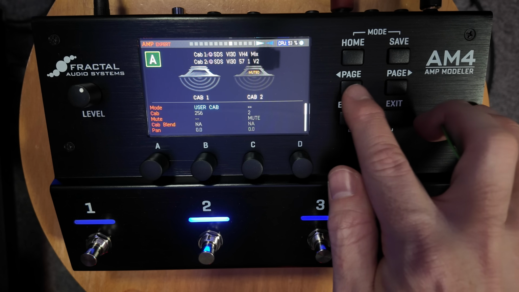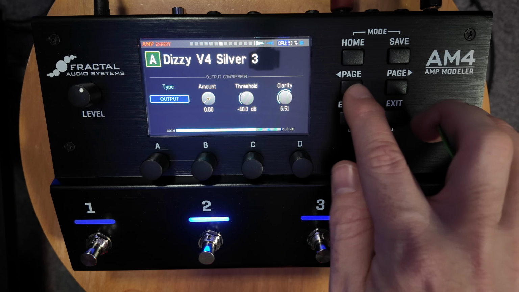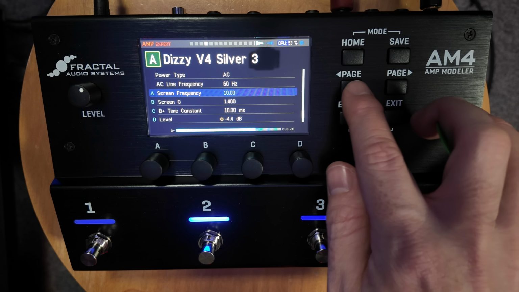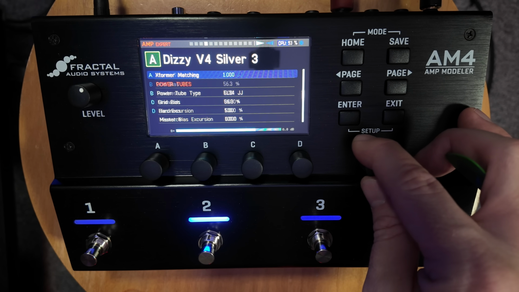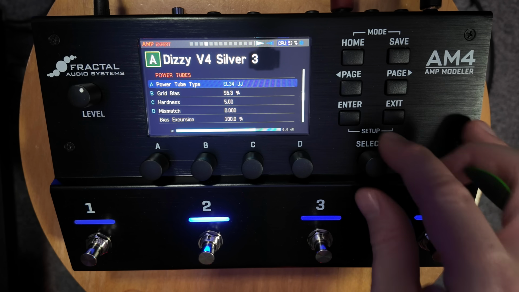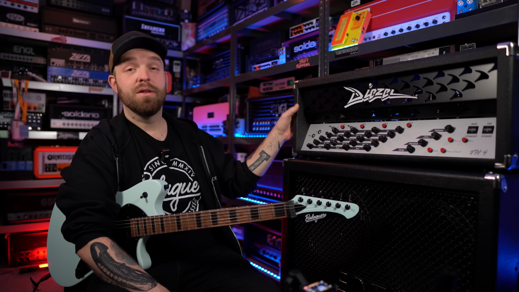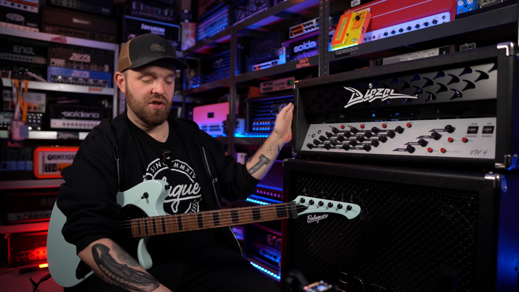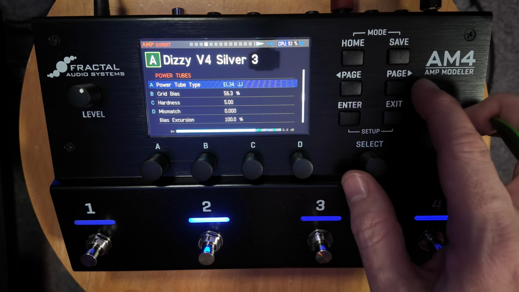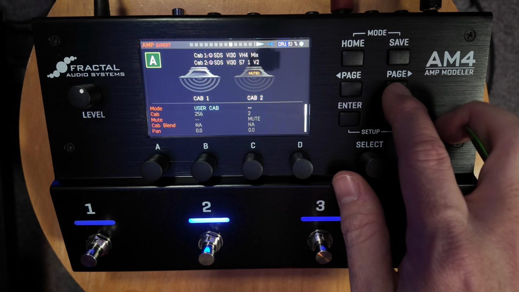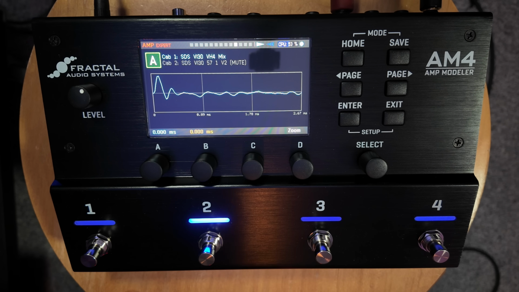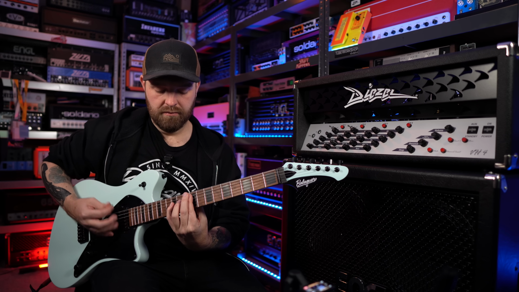Then there's one more thing that I changed. Let me go back to the power amp setting. Let me look for that. I did change the power tube type to EL34, as you can see, as this amp has EL34s in the power section, so that's worth noting. Yeah, and that is the preset. That's all I did in the end to shape the tone to my liking. And again, it sounds pretty great. Let's take another listen.